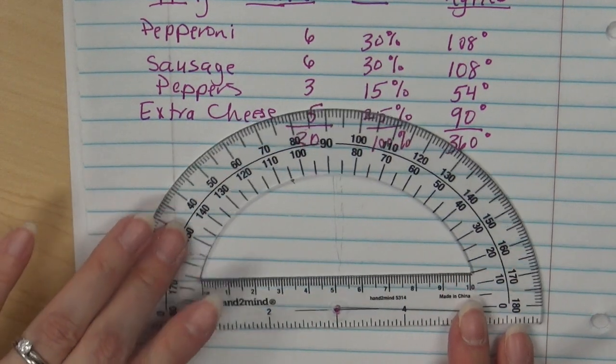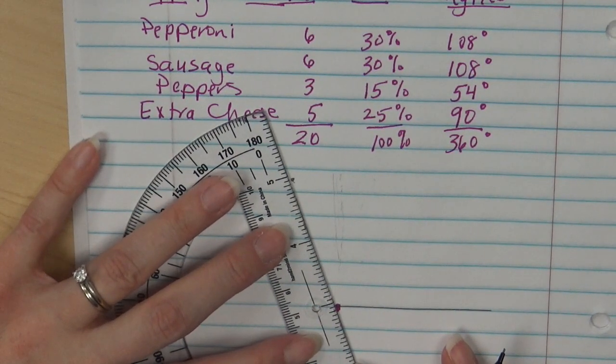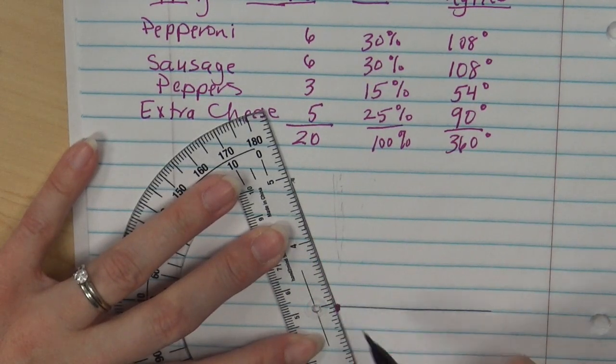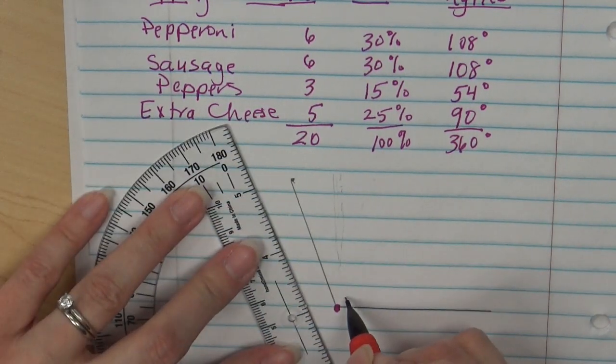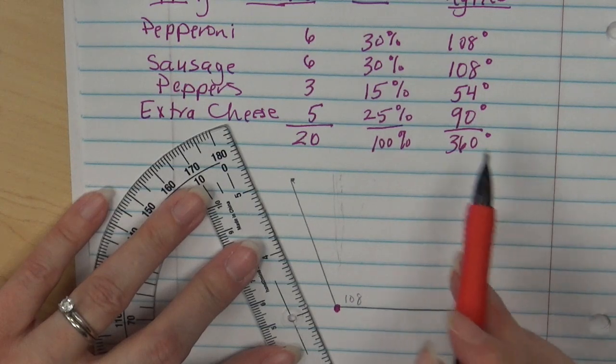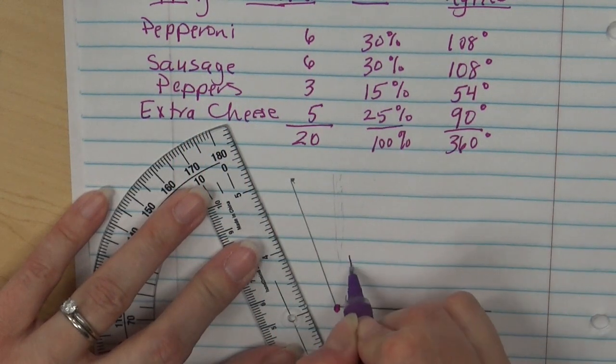So once I've got that, I'm going to move my protractor, and then I'm going to line up the straight edge so that I can draw a line here. And I have just created an angle of 108 degrees here. I'm going to sketch in the 108 even though I may not use it, but I do know that the 108 degrees corresponds with pepperoni, so I'm going to write pepperoni in.